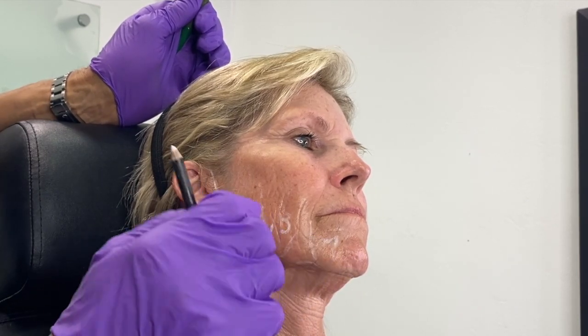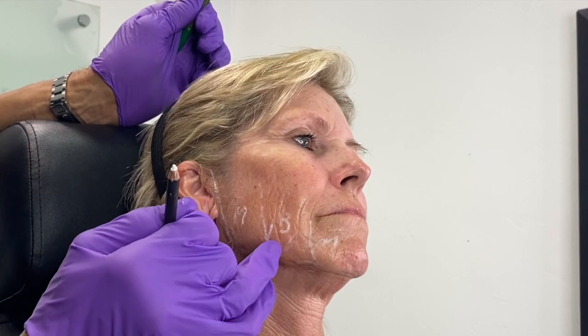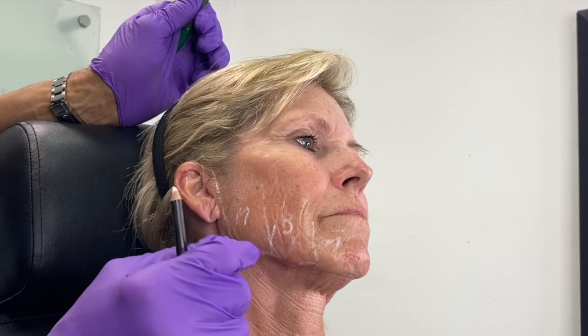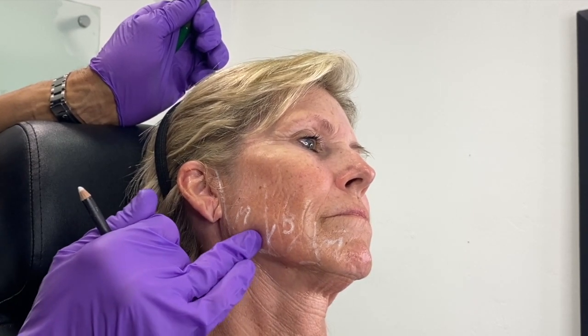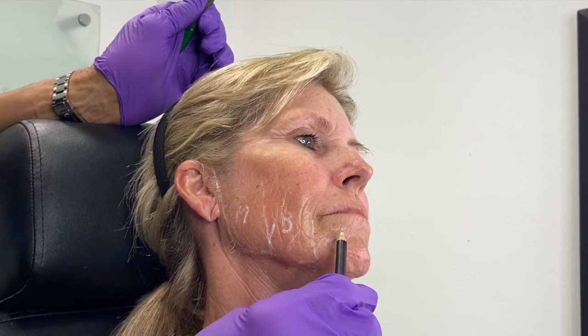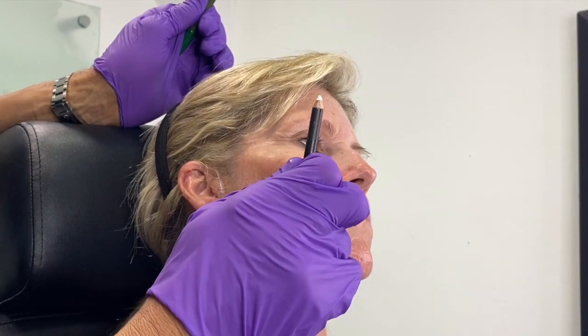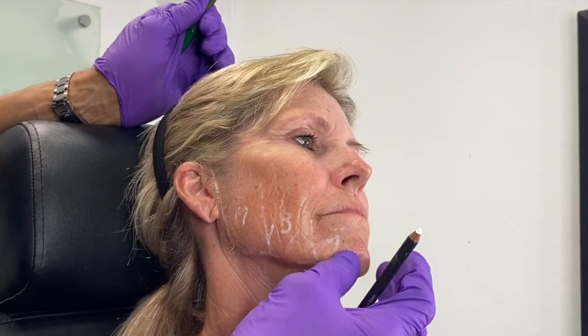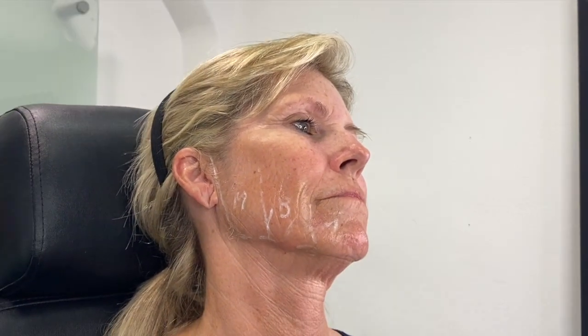The buccal zone, if you go deep, you get right on the periosteum. As on the masseteric zone, you have the masseter sitting on top of the mandible. And the mental zone, we have to be cognizant of the mental foramen and some of the vasculature in that area. Go ahead and define.